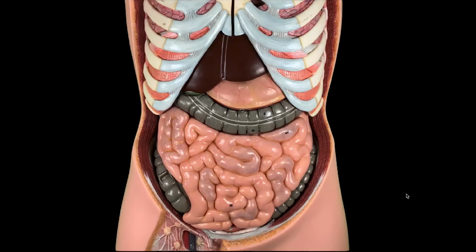The anterior abdominal wall is a multi-layered structure and it is hexagonal in outline. Let's look at it in this model. We are looking at the xiphoid process at the top, and on the sides we can see these costal margins, and these are my lower ribs with their costal cartilages.